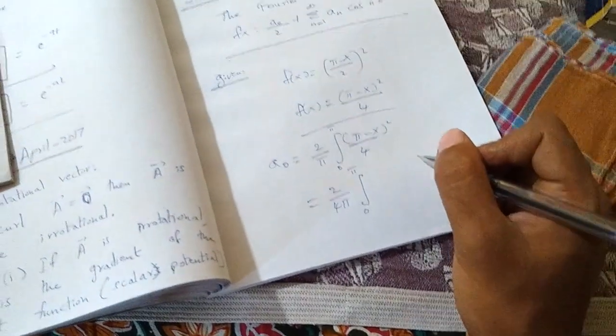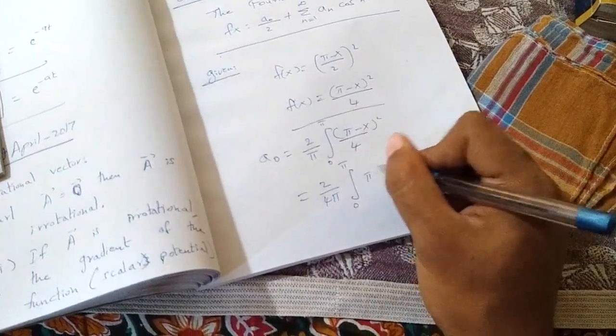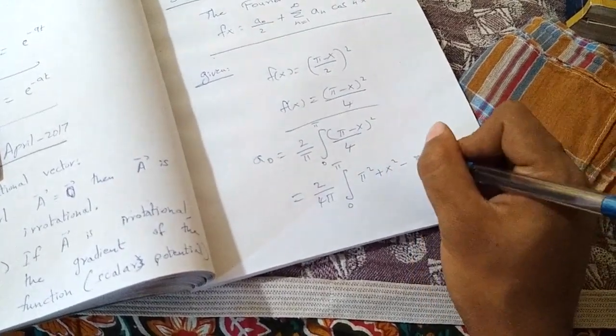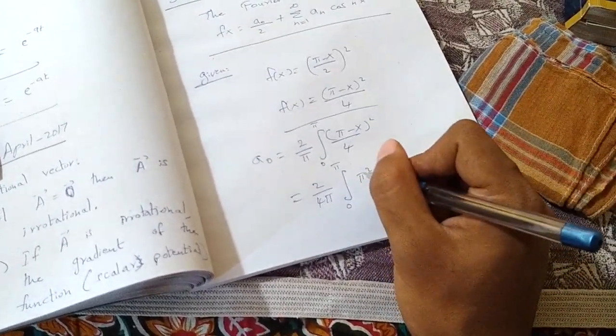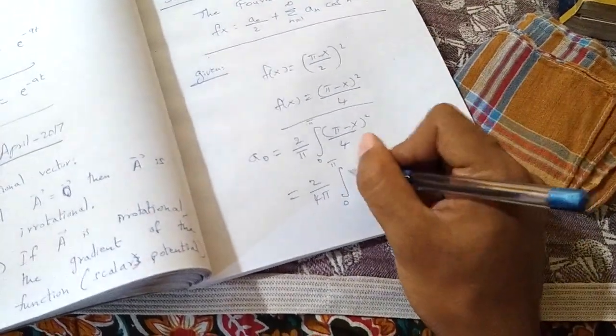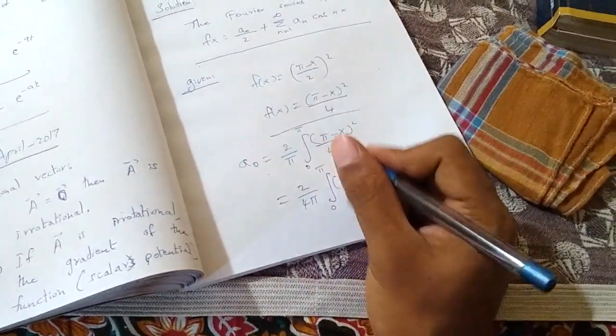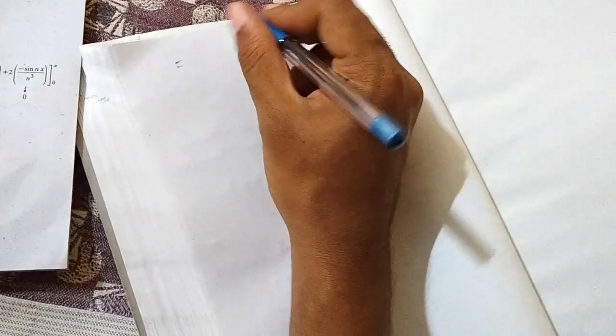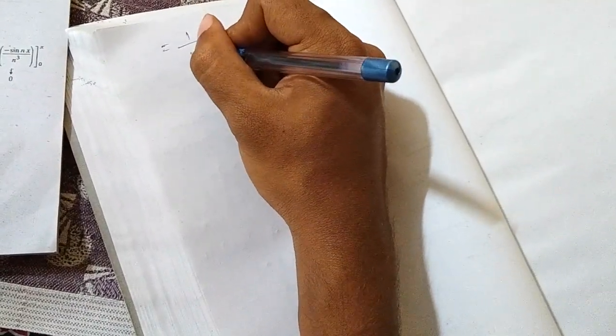It's in the form of (a minus b) the whole squared, so it's a squared plus b squared minus 2ab, and we have our dx. Now let's cancel out this 2. It goes 2 times in 4. And now it's 1 by 2 pi.